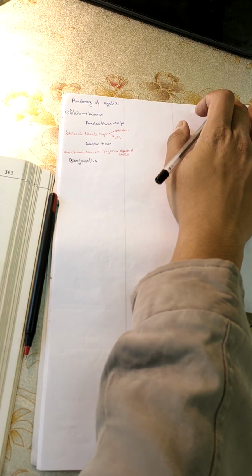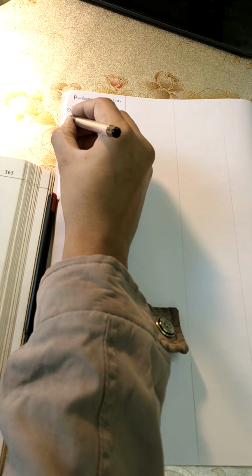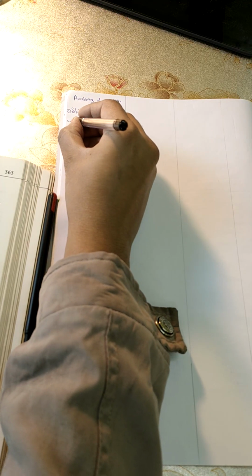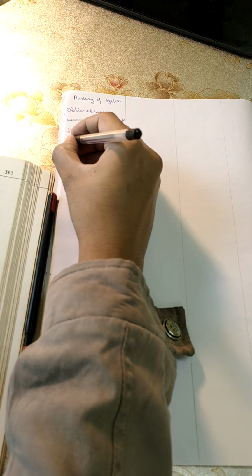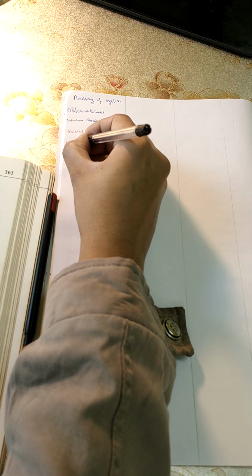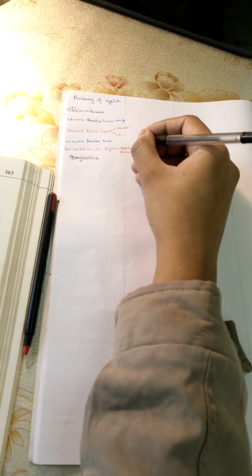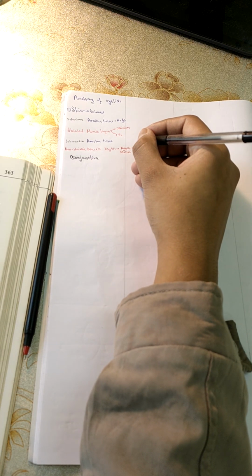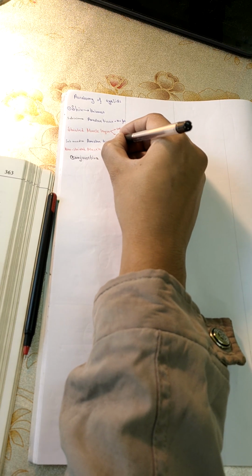Under the skin it is subcutaneous, and under the muscle it is submuscular. In this areolar tissue layer we give anesthesia.